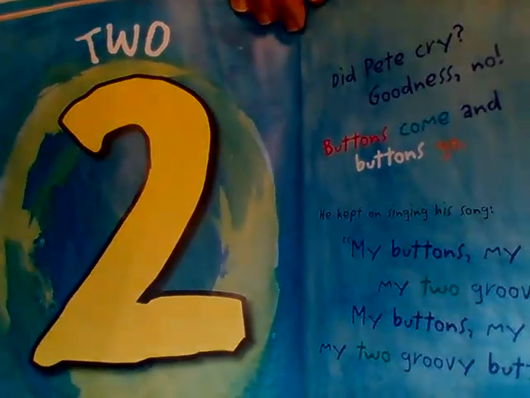Did Pete cry? He only has 2 now. Did he cry? Say, goodness, no. Buttons come and buttons go. He kept on singing his song. My buttons, my buttons, my 2 groovy buttons. Pop!